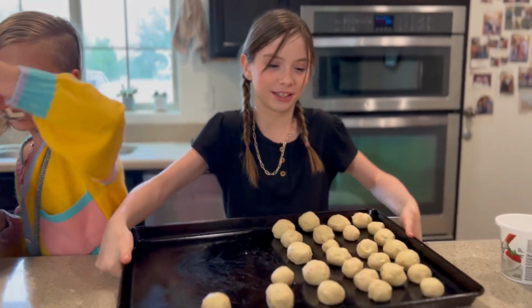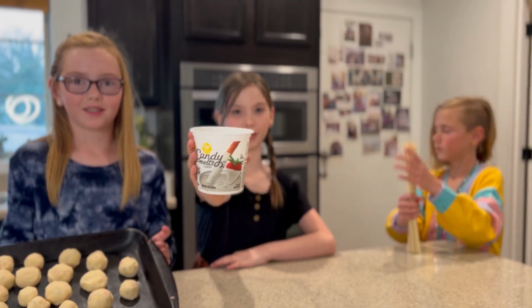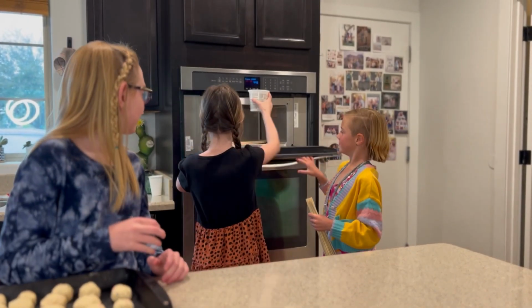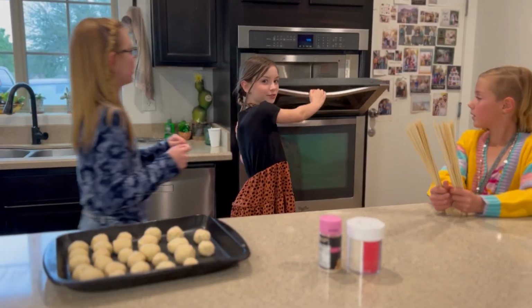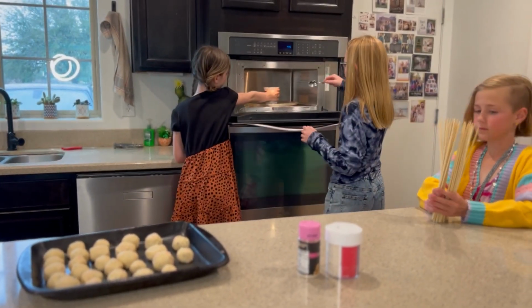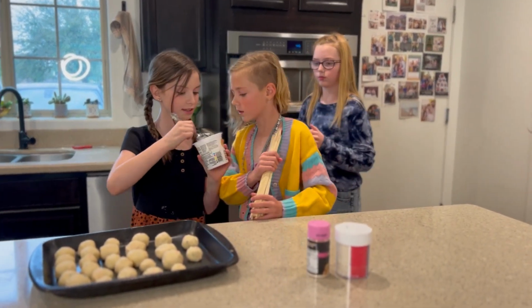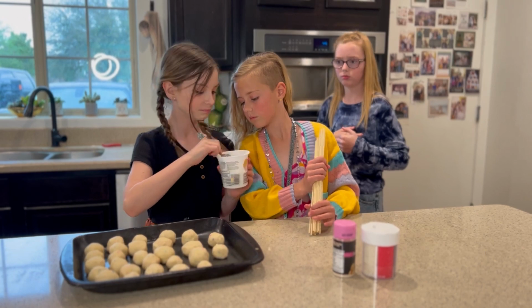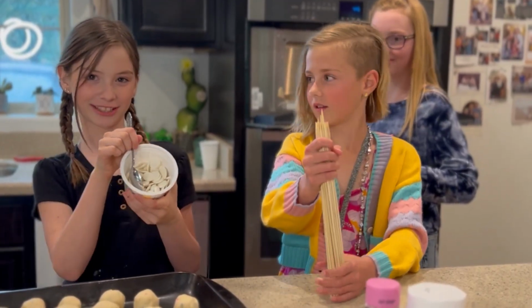Now you have to put it in the freezer. Now melt the chocolate. Oh, it's ready. Okay, do you want to stir it? Sure. And then stir it. I think it needs a couple more seconds. Probably 30 more seconds. It's like a block still.